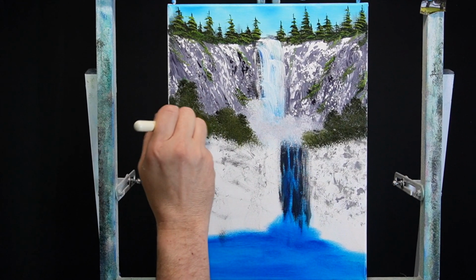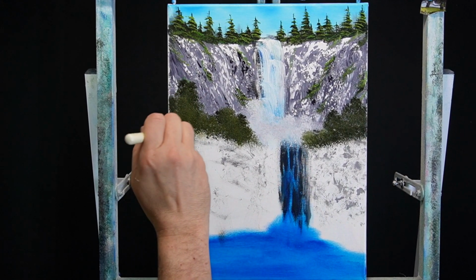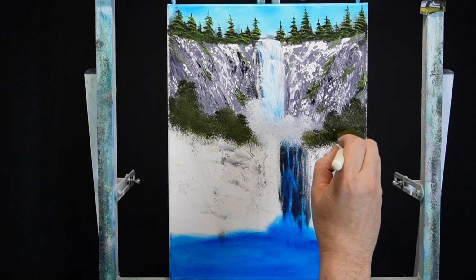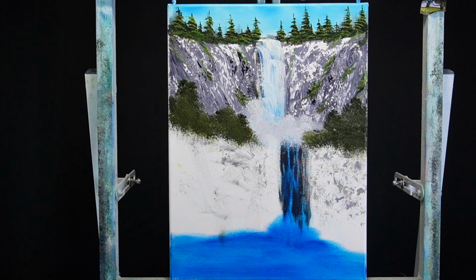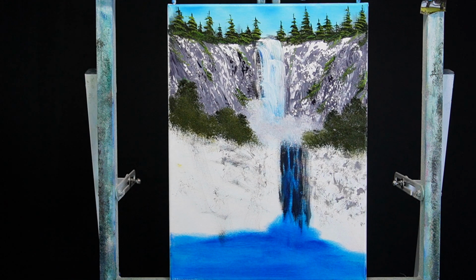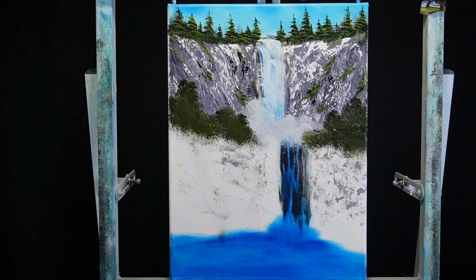Filling in. Oh, I guess I just did fill in, didn't I? There it is. Okay. Now it's time to make the bridge.